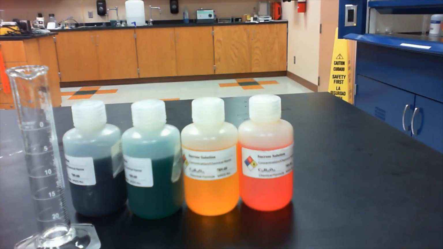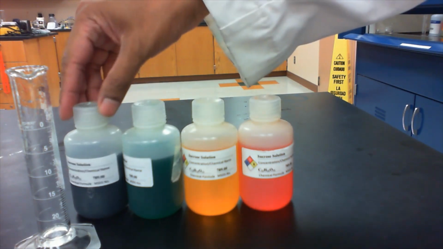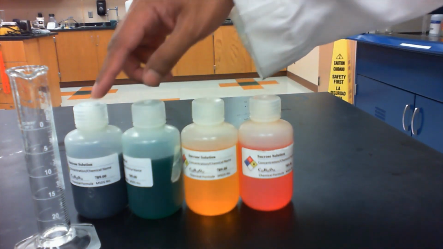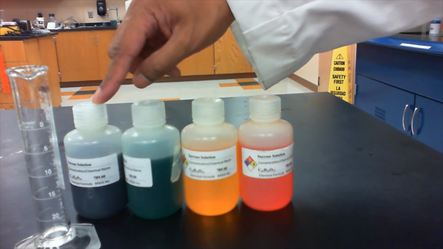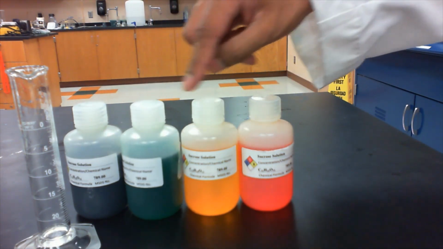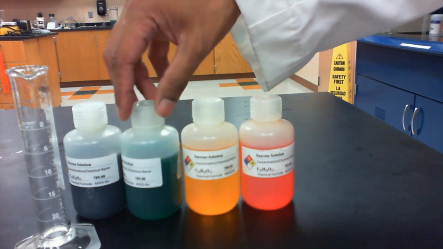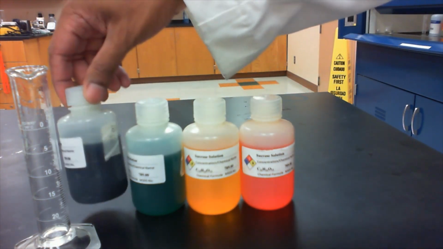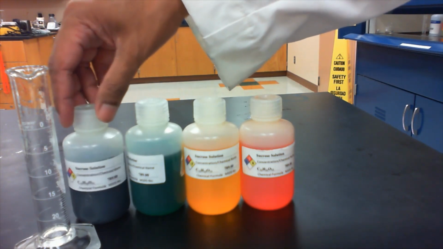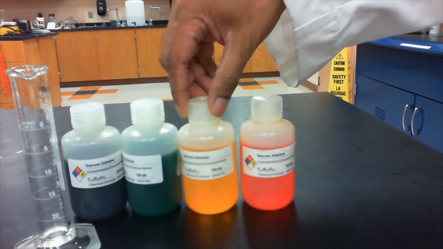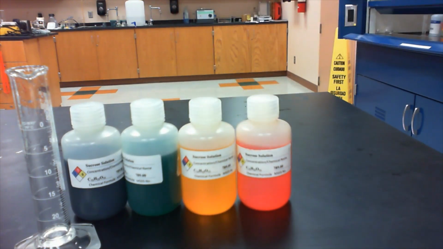Okay, so in this part of the experiment, we're going to be making a rainbow density column. So we have here 4 different solutions of sucrose. Sucrose is just regular table sugar, and they are colored differently. So we have purple, we have green, we have yellow, and we have red, and they just represent different concentrations of the table sugar. So for example, the purple one is an 8% sucrose or table sugar, the green is a 6%, the yellow is a 4%, and then the red is a 2% sucrose or table sugar solution.